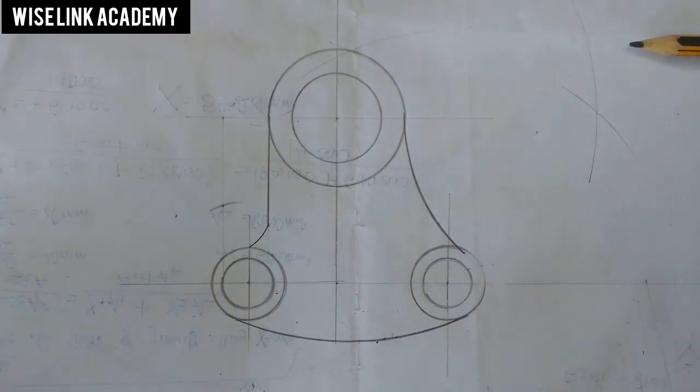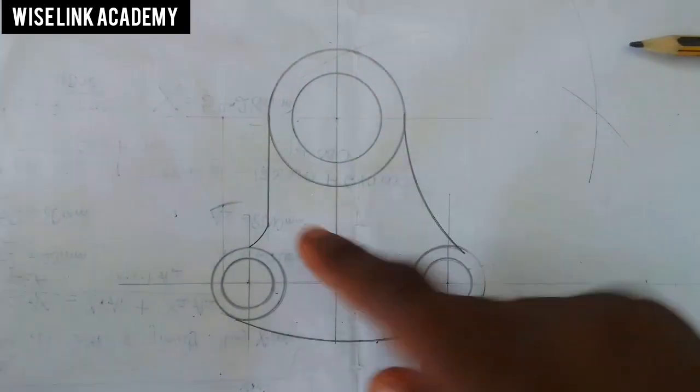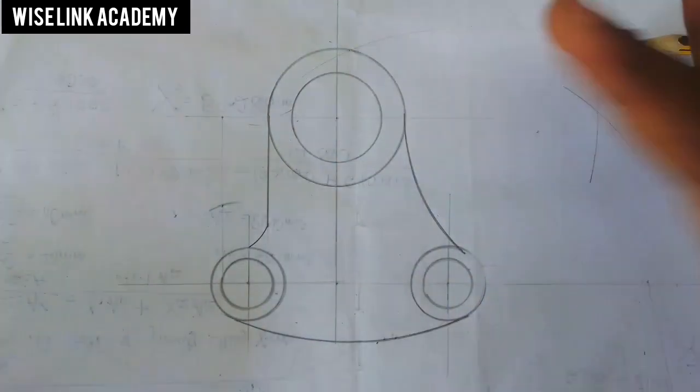And if you like, you can just dimension it. This is 70. This is 16. Just dimension them and you are done.